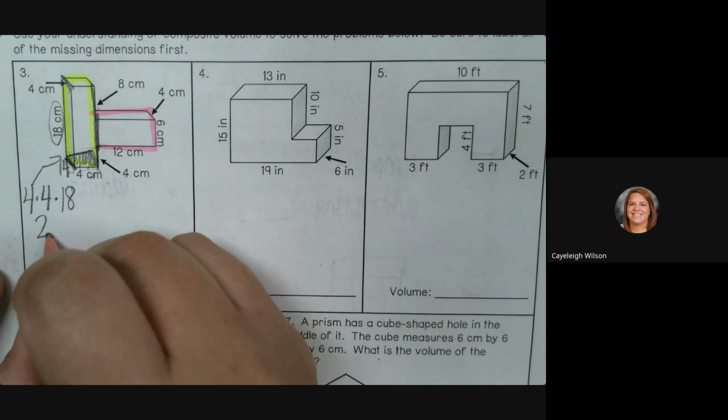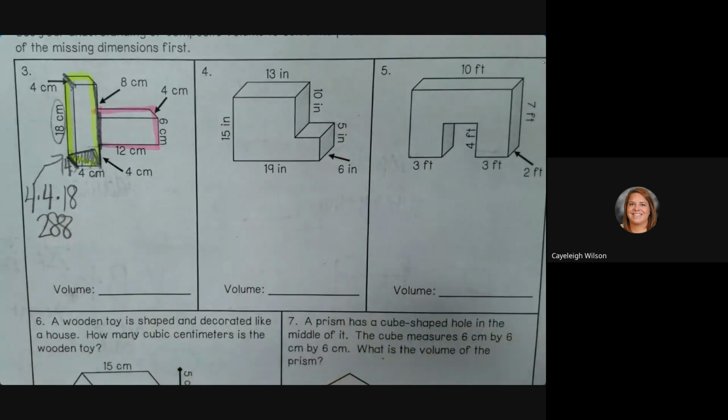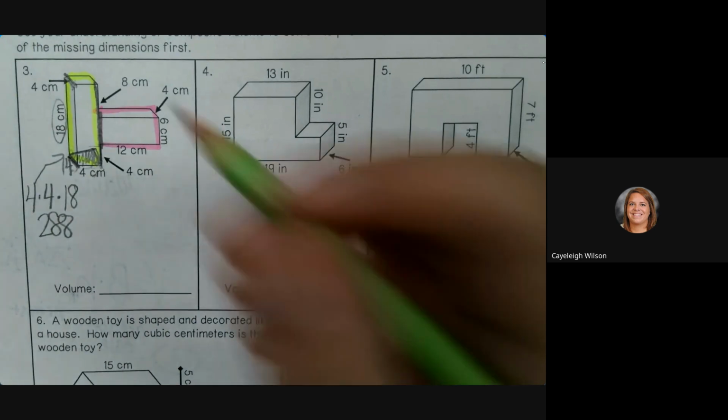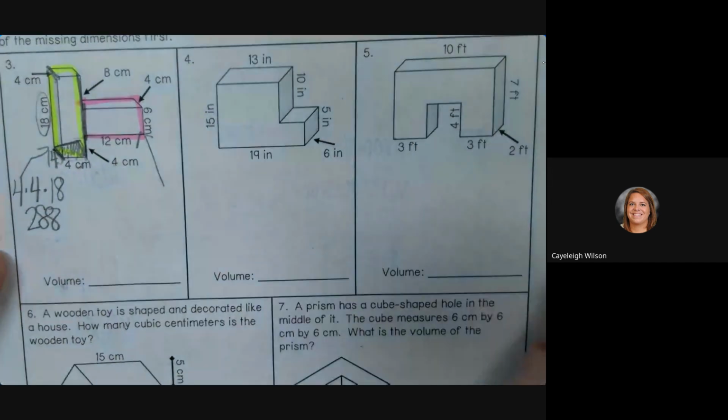And I get 288. And we'll just label at the end. All right, then I'm going to go for this pink one.